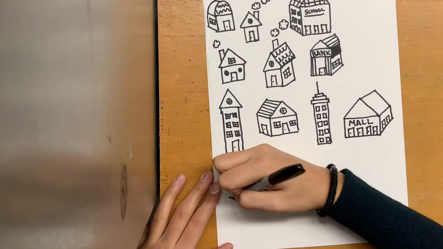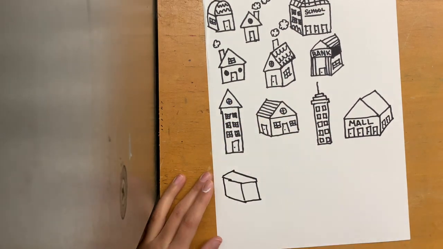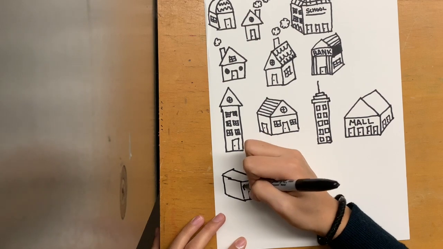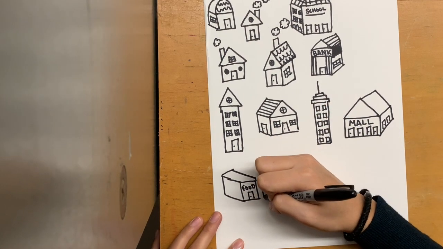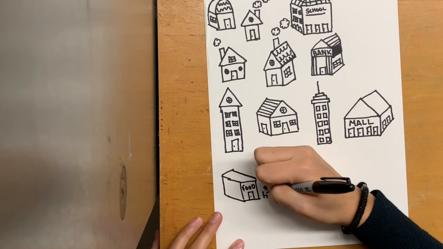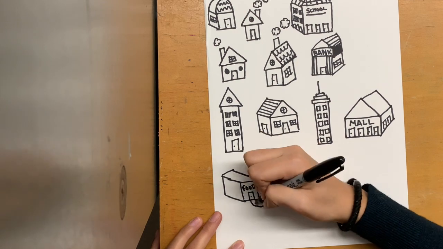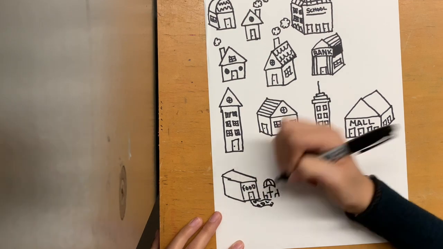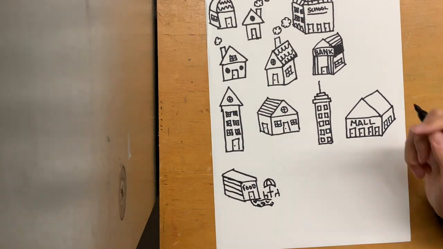Here I'm drawing a building, but this building doesn't have a roof, so I'm just going to draw this as if I was drawing a 3D rectangle. And I'm going to make this a food store. I added a small table with chairs for some outdoor dining and a little walkway. If you want to add walkways or stuff outside to some of your buildings or houses, you can do that.